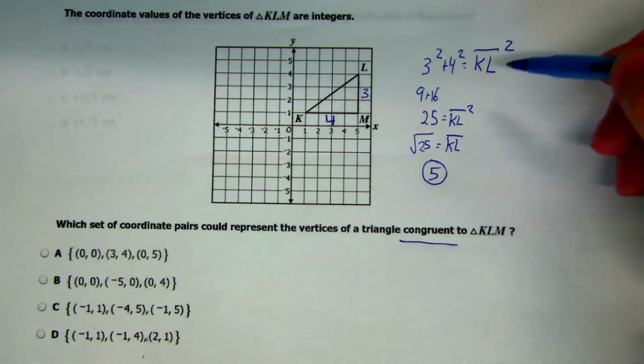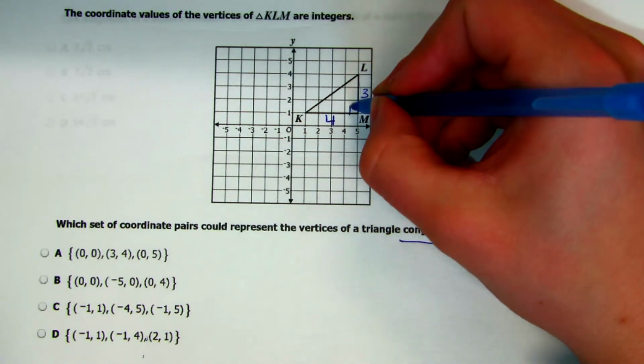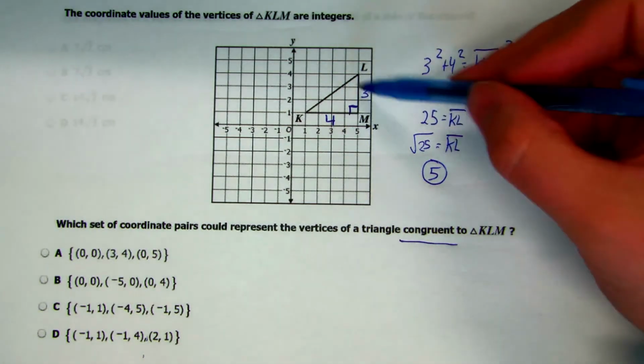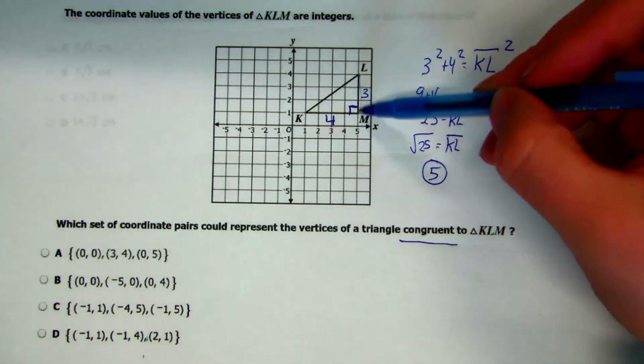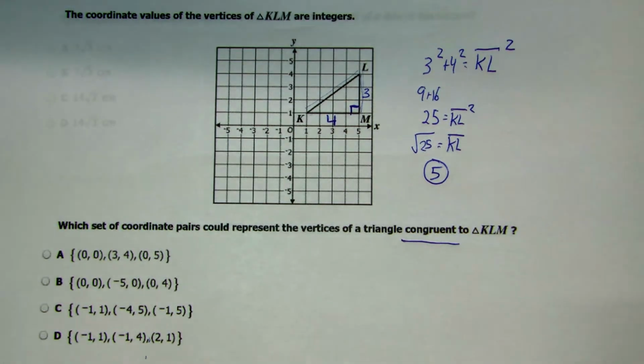As you do this, you might also notice that this is a right triangle. So if you can tell me that there's a right angle in a triangle, and that you have 2 of these sides, whether it's a hypotenuse and a leg, or it's 2 legs, doesn't really matter, you can say that the triangles are congruent. So what we're going to do is look at the answer choices in turn, and try to do the easy distances.